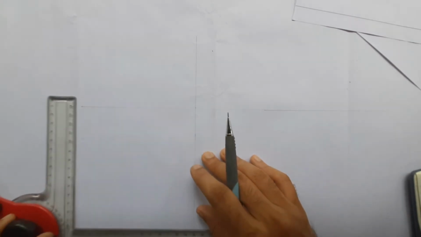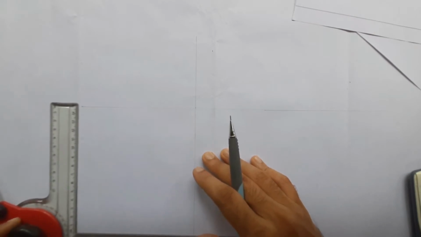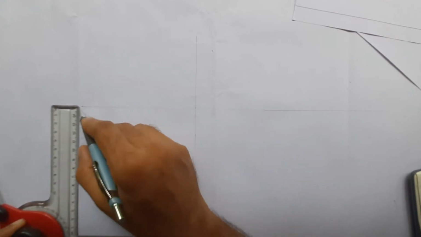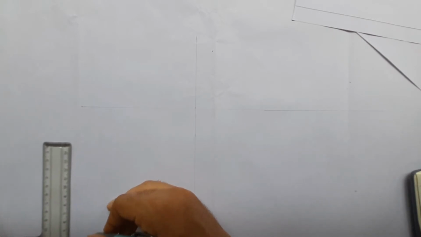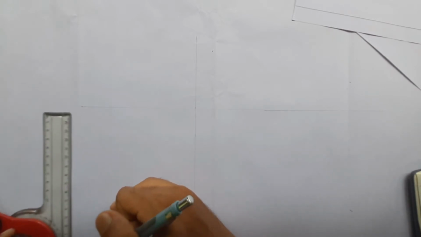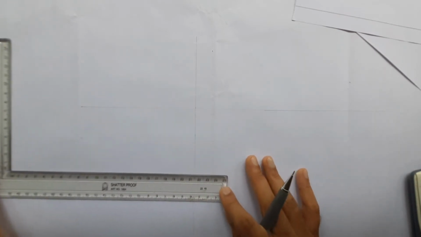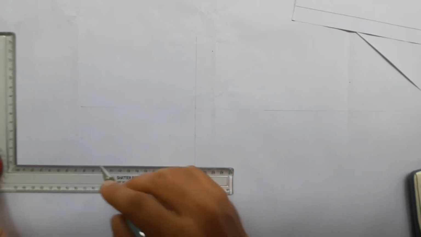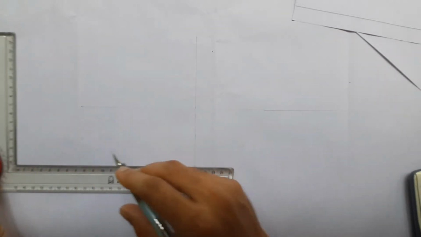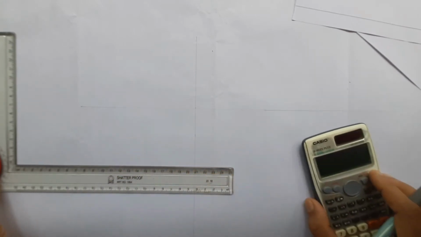So the available area on my drawing sheet will get 1/4. Here I am having a depth of 15 plus 5, around 20 centimeter, and here almost 25 centimeter, almost 20 centimeter I can take. So lengthwise and depthwise I am getting 20 centimeter by 20 centimeter. So I should select the scale.